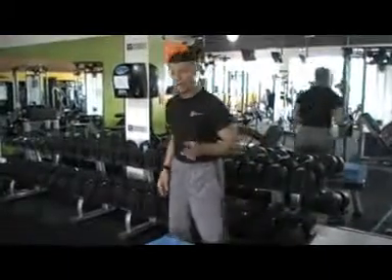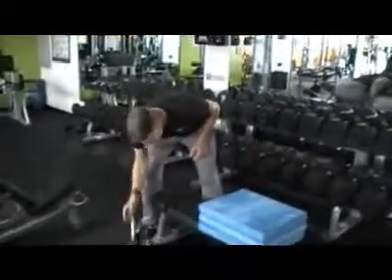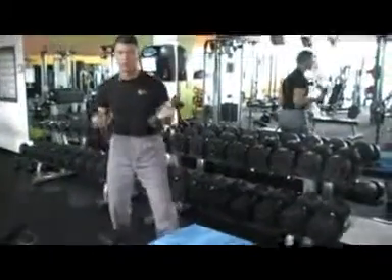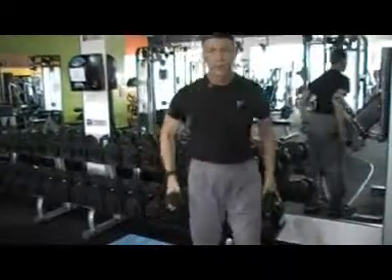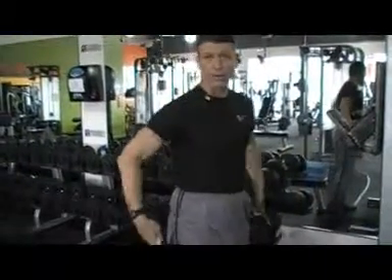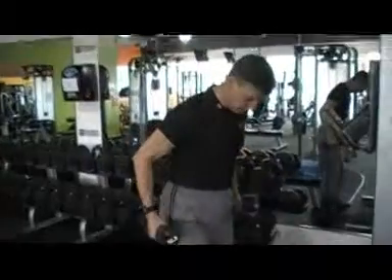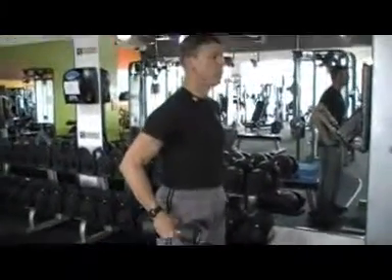Now, using dumbbells. These are just along for the ride. You do not pick them up, you don't lift them with your arms, let them hang. All the power is coming out of your legs. Again, head up, shoulders back.